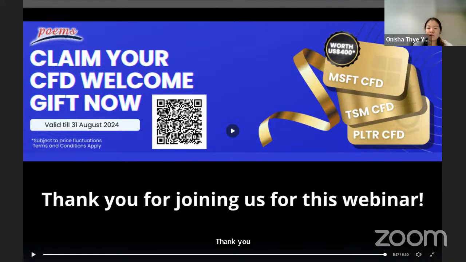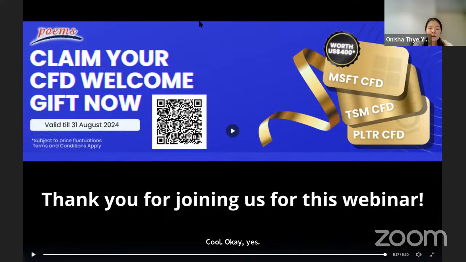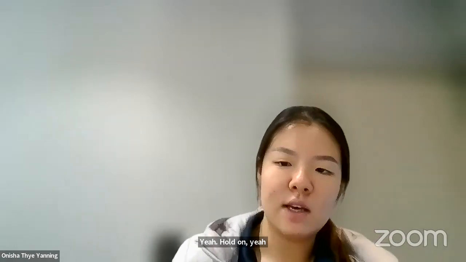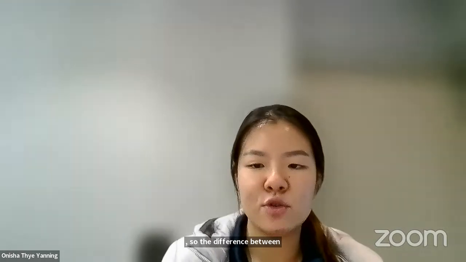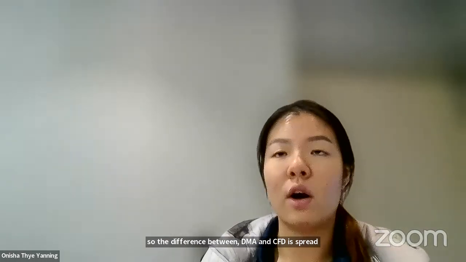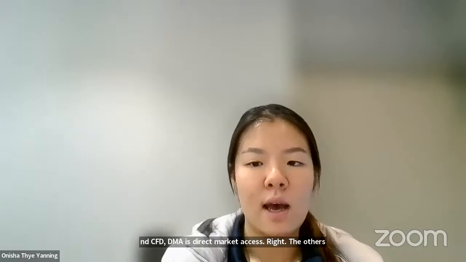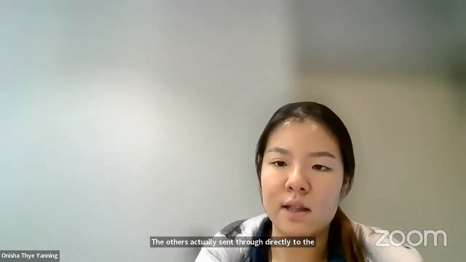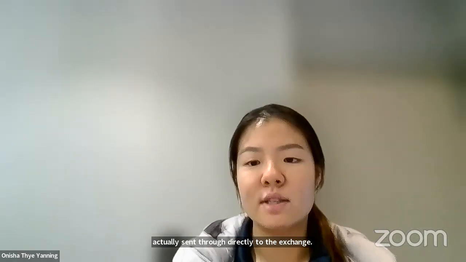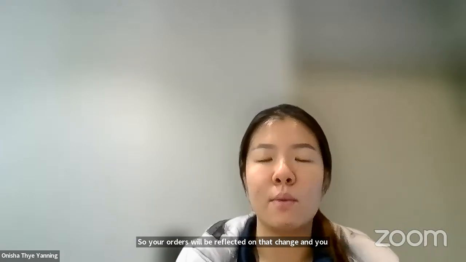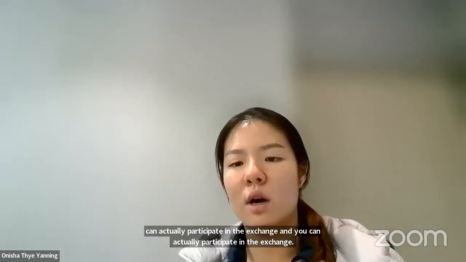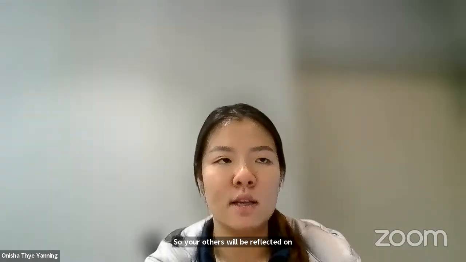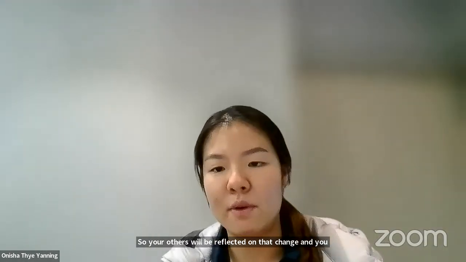Okay, the difference between DMA and CFD is that DMA is direct market access, where the orders are sent directly to the exchange. So your orders will be reflected on the exchange and you can participate in the order book. But for CFD, which is the normal one, your order will be sent through us and it might or might not be reflected on the exchange.